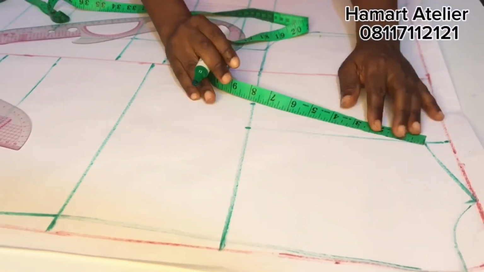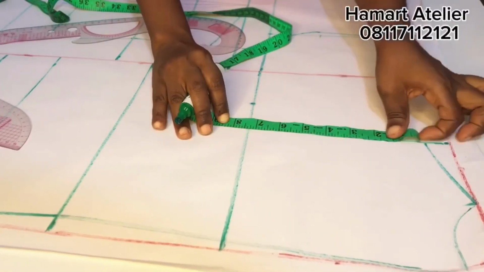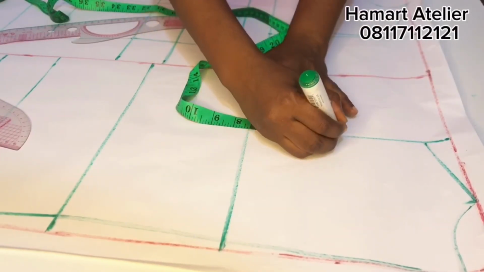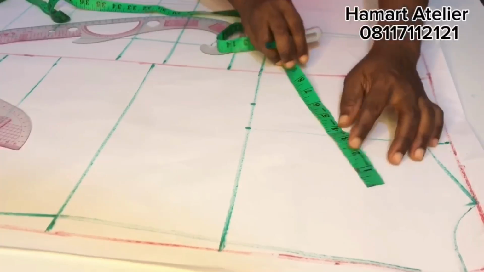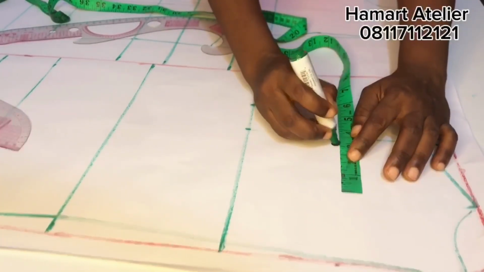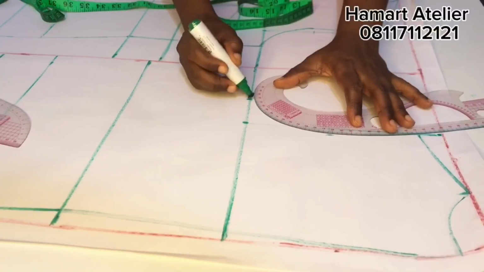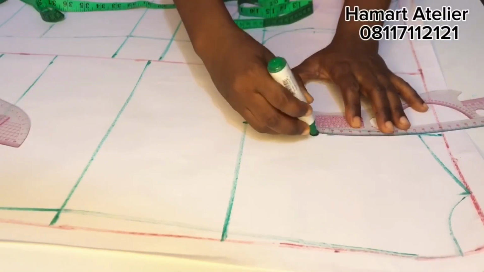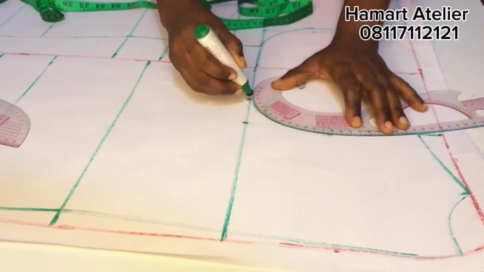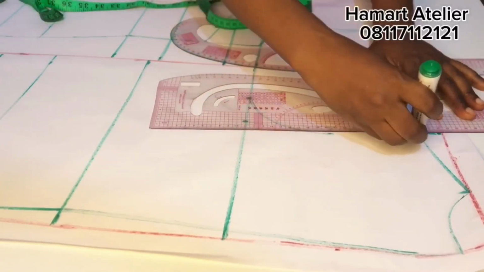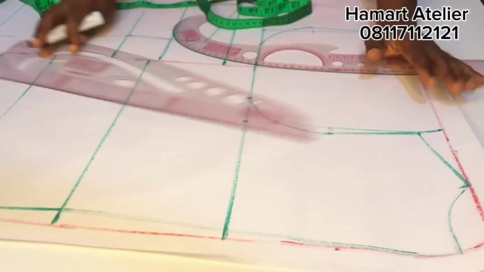After that, you want to divide this shoulder slope into 2 to get your armhole curve. From that point, you want to go inward by 1/2 inch. After that, I'll take the French curve and connect, and I'll take it straight up. So now this is the armhole for the back.